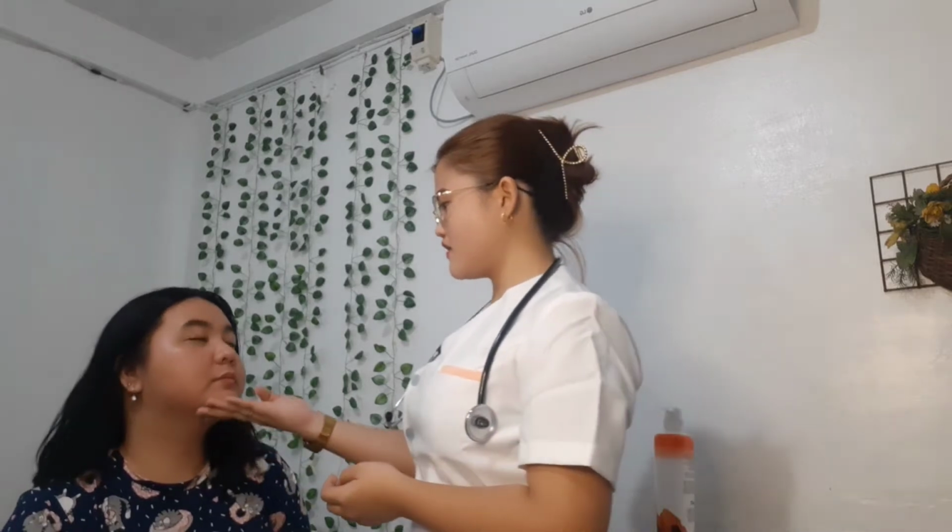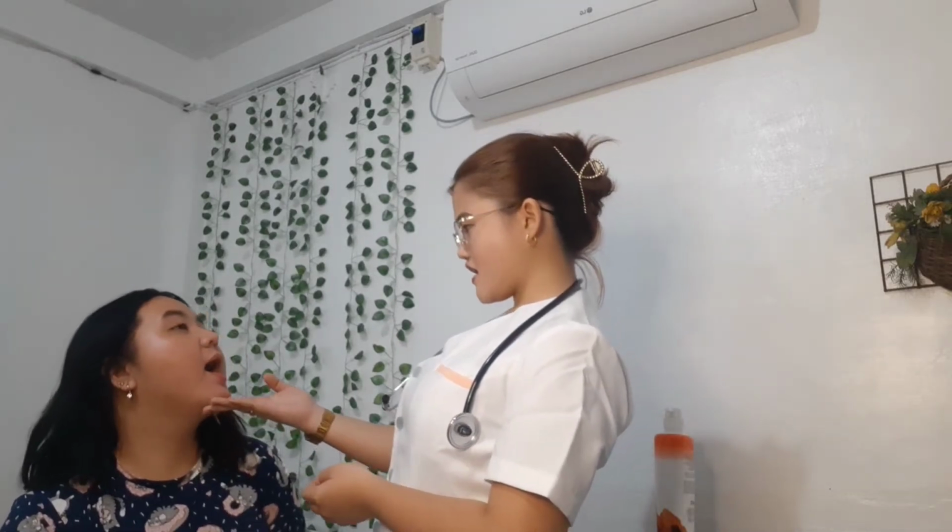Okay. After knowing the history of the patient, the next thing you will do is to assess the client's baseline respiratory signs, including the airway, the respiratory pattern, the rate, the depth, and the rhythm. You need to note if there is any indication of abnormalities in your assessment. The rationale is that it helps to determine the client's need for oxygen as well as response to the therapy. So, ma'am, can you say ah? Okay. I didn't see anything unusual.